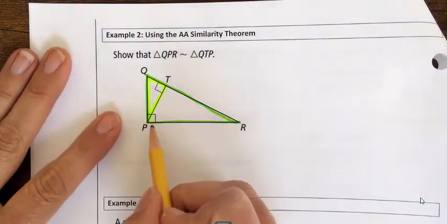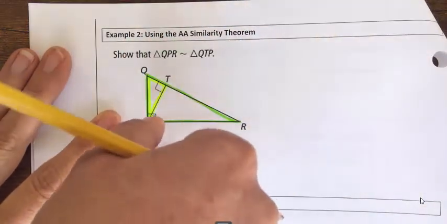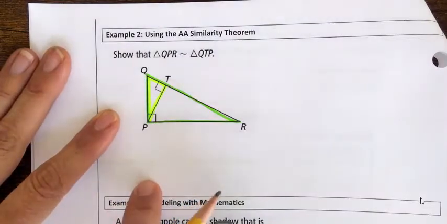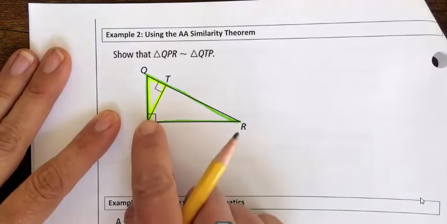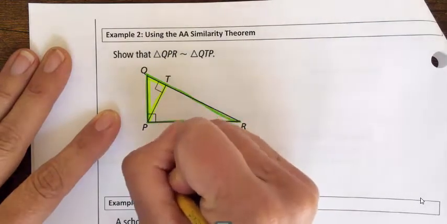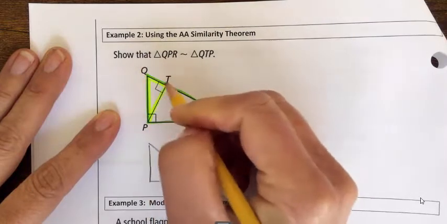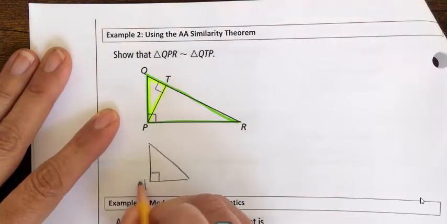So I'm going to put it so that my corresponding angles are in the same positions. So I'm going to rotate QTP so that T is down here in the bottom left-hand corner, just like P is, because those are corresponding angles. So I'll just draw myself a rotated QTP. So T is now down here.